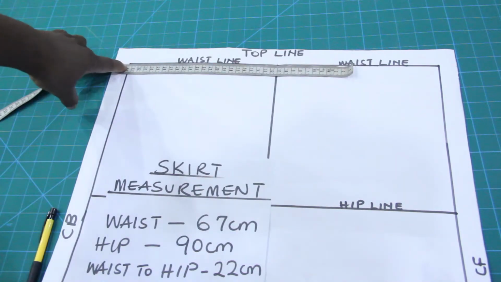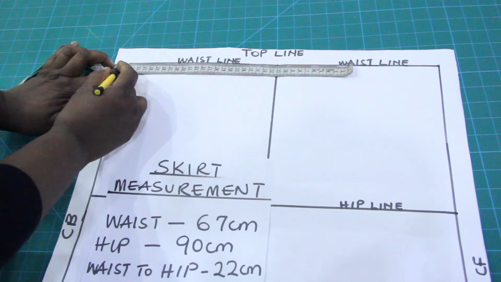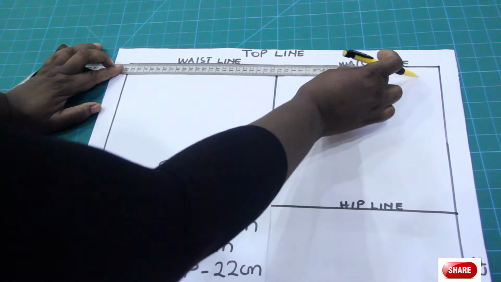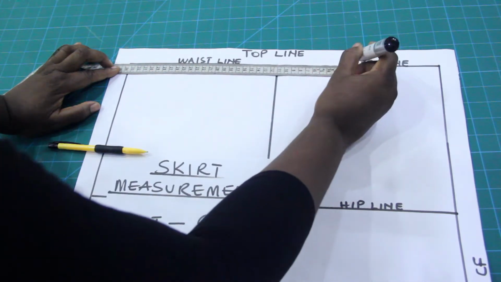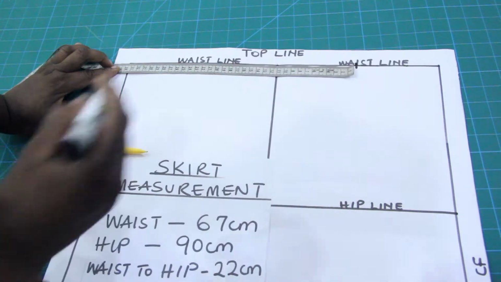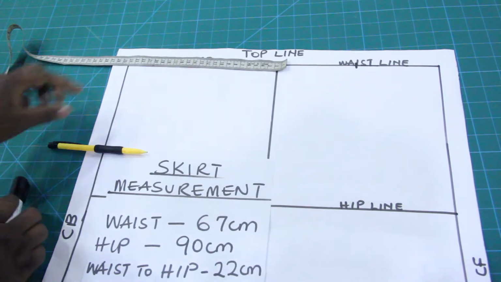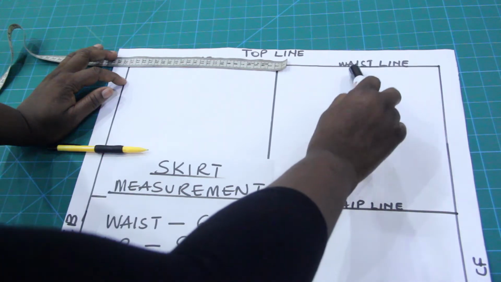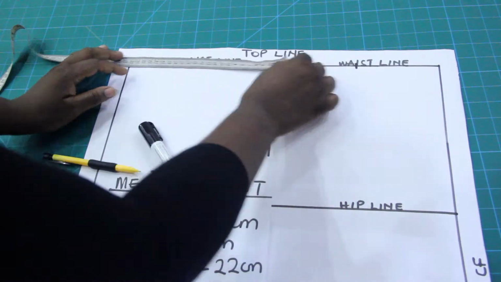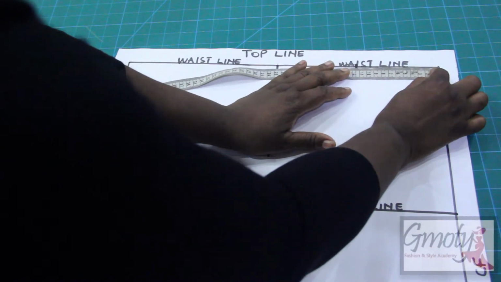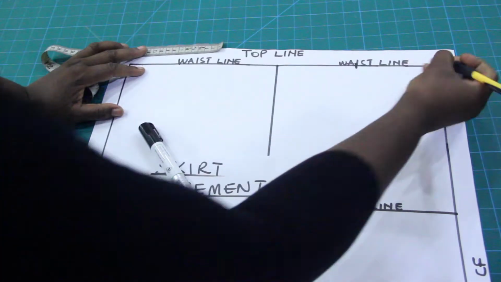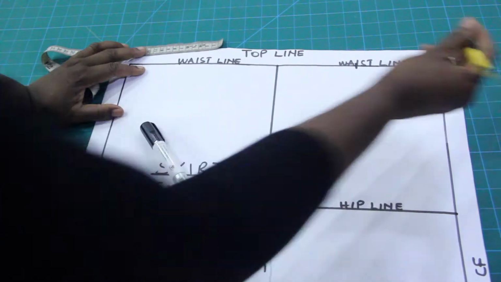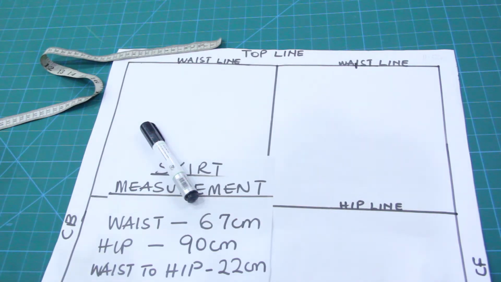I'm starting from the center back. 33.5 measured on my waistline. So I'll just mark it out where I have my 33.5. This is where my 33.5 is. I just marked it out. Then I'll go ahead and measure what I have from this 33.5 to the center front. That will be the excess that I'm going to take out as a dart. So what I have here is 11.5 cm. That's what I have as excess that I'm going to take out. After taking it out, I'm going to use it in creating the dart.